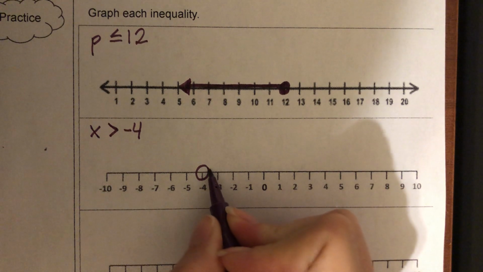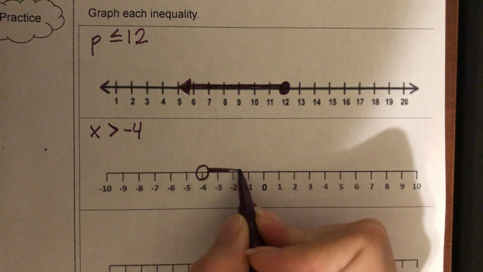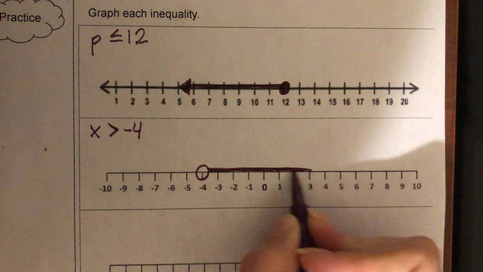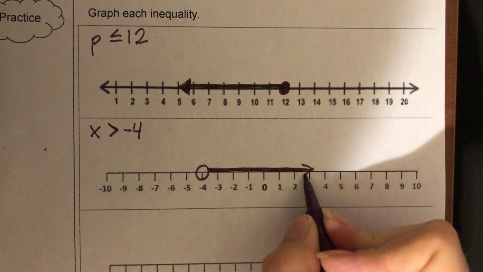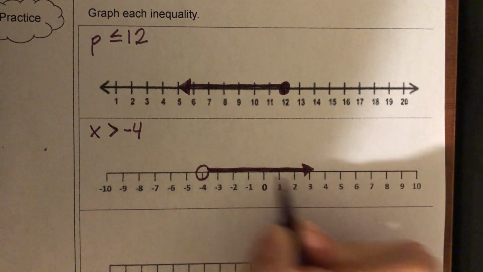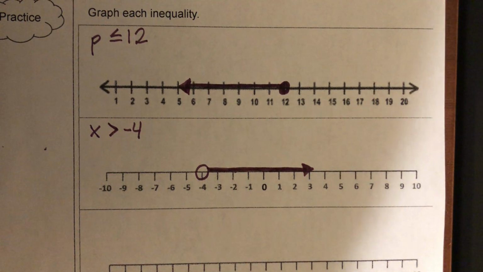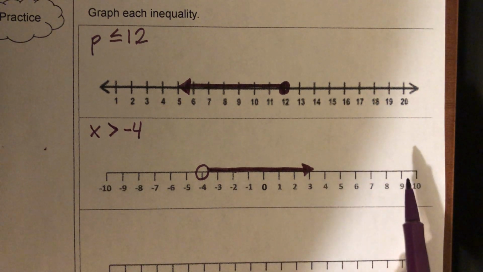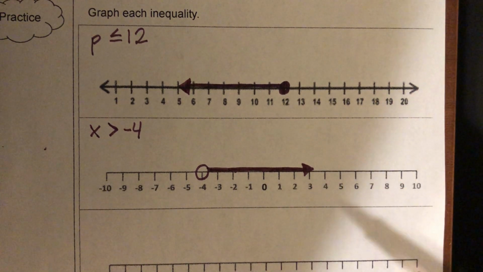So I'm going to fill in my graph this way, just like that. And what we're saying is that this arrow continues on and it includes everything that is greater than -4.